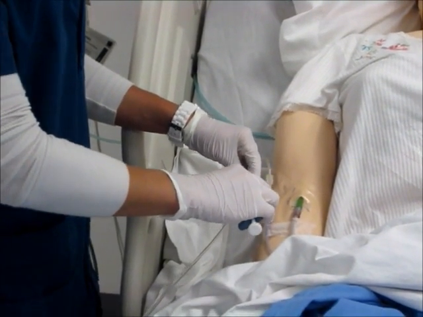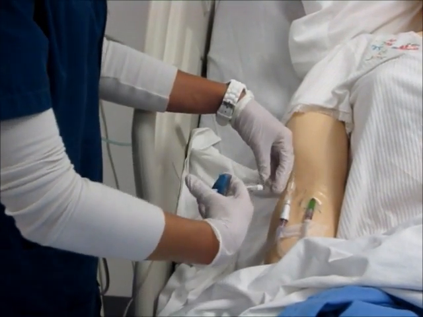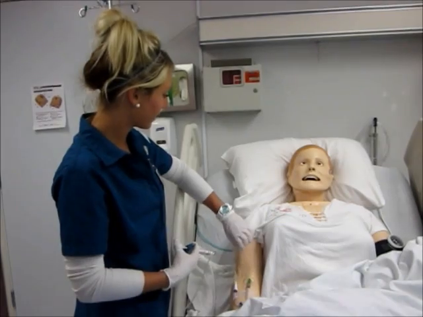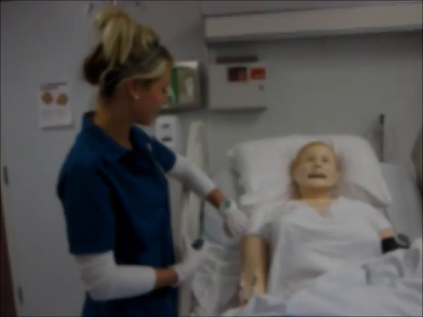Either with a saline lock or with a running IV infusion, as long as there were no complications with the flush, the nurse will then attach the medication syringe to the IV port and administer the medication at the identified rate. The nurse will monitor the patient's response to the medication while administering.